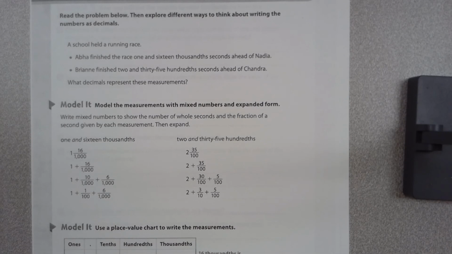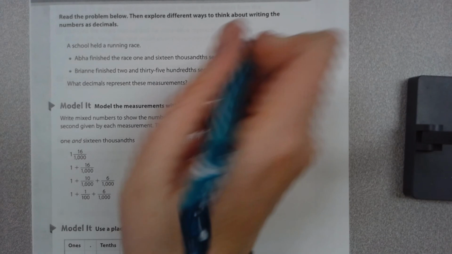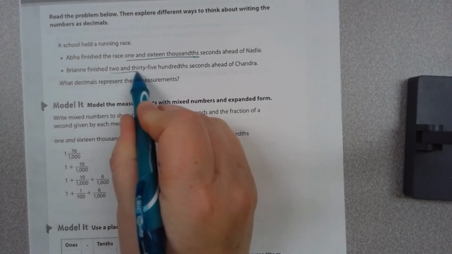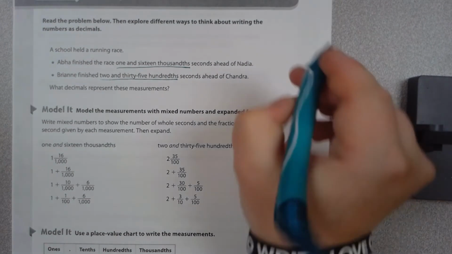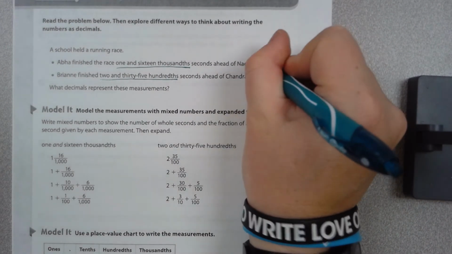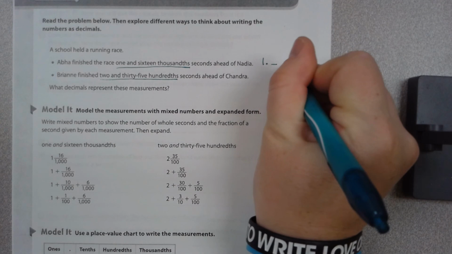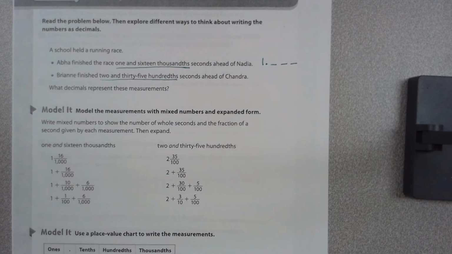I can't read today. All right, so first thing that I'm personally going to do, because it's a word problem, I'm going to write out the number. I'm going to find my number, then come right over here and write it out. So I have 1 and 16 thousandths. When I say 16 thousandths, in my mind, I know I'm going to go out 3 places.